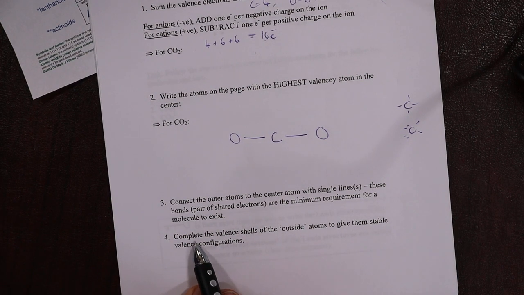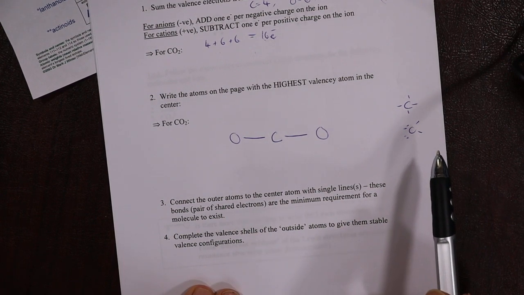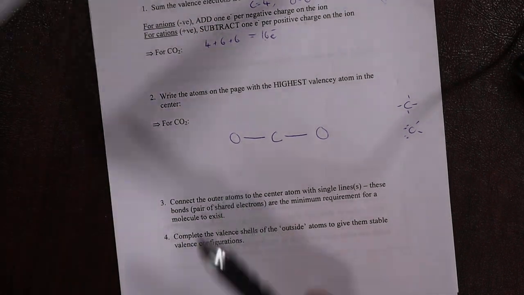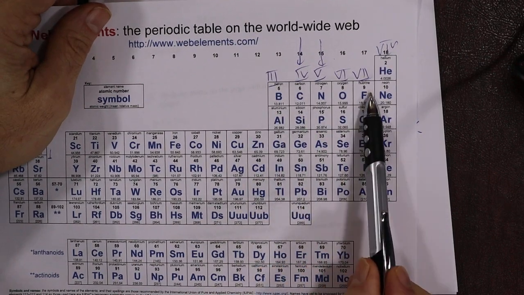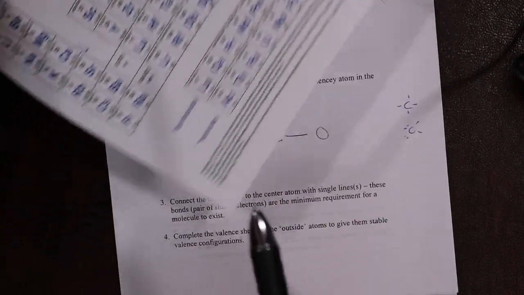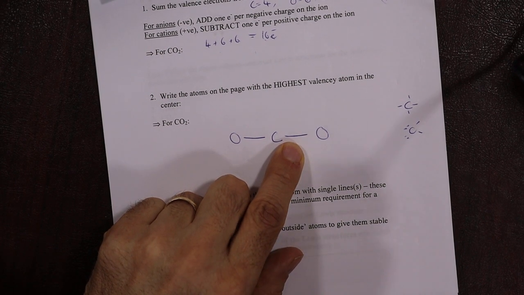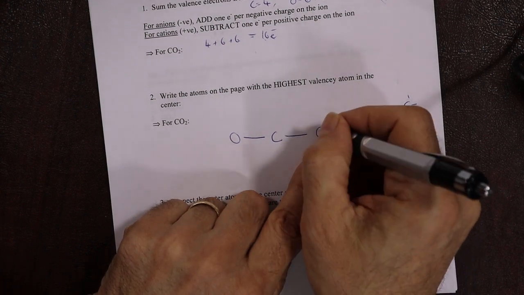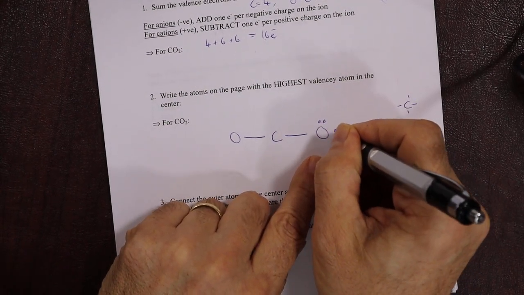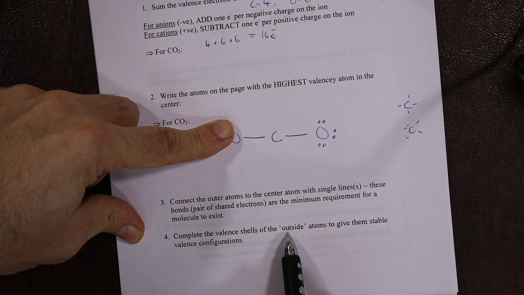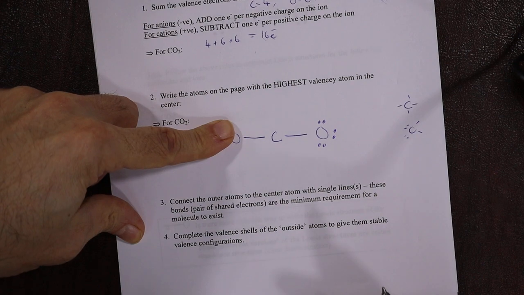So next, complete the valence shells of the outside atoms. Now remember, oxygen, when it's stable, requires 8 electrons. Just think about where an atom is in the periodic table, okay? Oxygen's in row 2, so to have a full layer, it will have 8. It will look like neon, right? That's already 2, isn't it? So it needs to be stable. Remember, all atoms are stable when bonded, right? It needs 6 more. And that's what we're going to do. Electrons travel in pairs, always bonded or lone, okay? So we're going to complete the valence shells of the outside atoms to give them full layers, right?